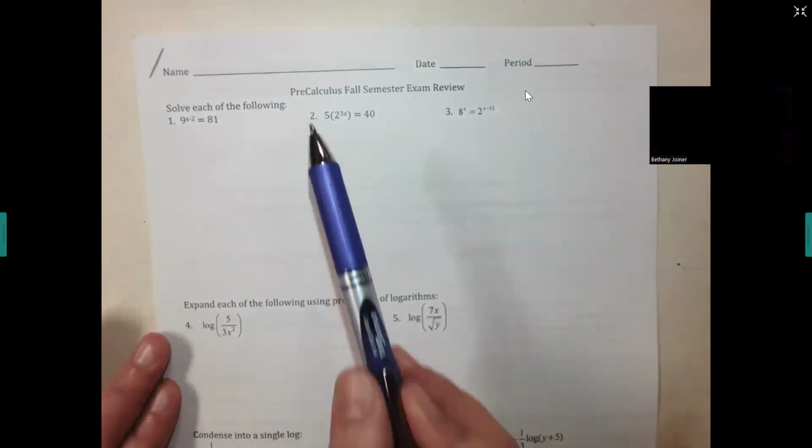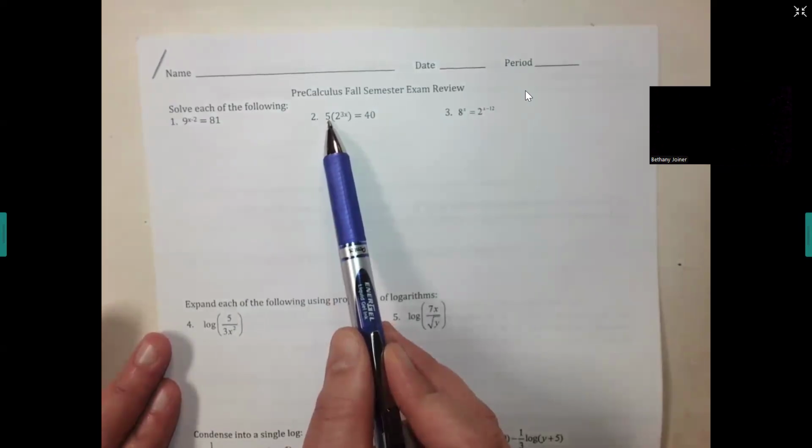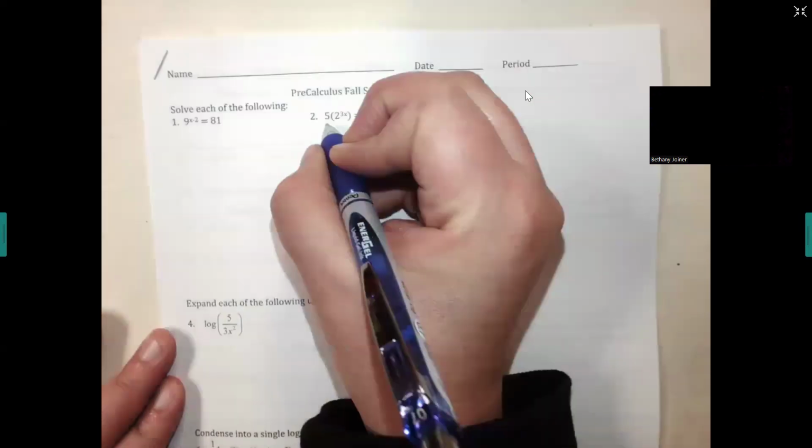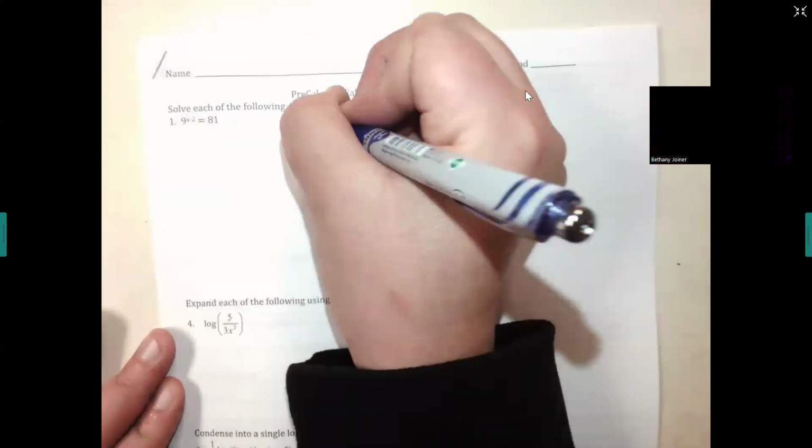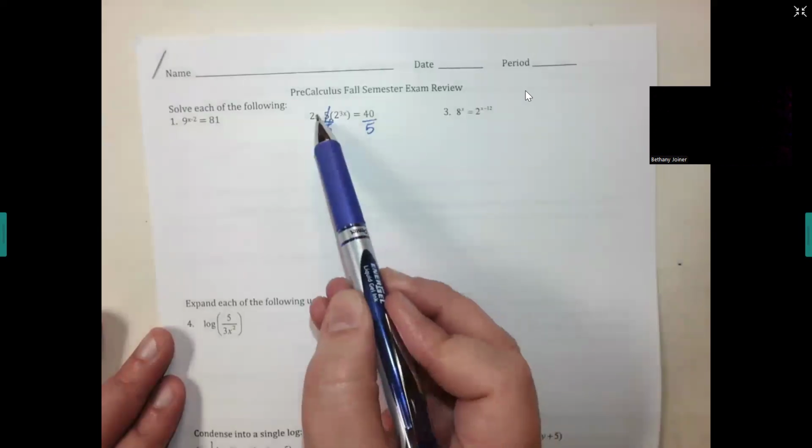So I have 5 times 2 to the 3x equals 40. So first thing I notice is that I've got to get rid of this 5. The 5 is currently multiplied in the front, so to get rid of it, I'm going to divide by 5. Now, I do want to point out, you cannot combine the 5 times 2 and make that like a big base 10. That's not a thing. That's algebraically not the same. So we're going to get rid of the 5 by dividing.